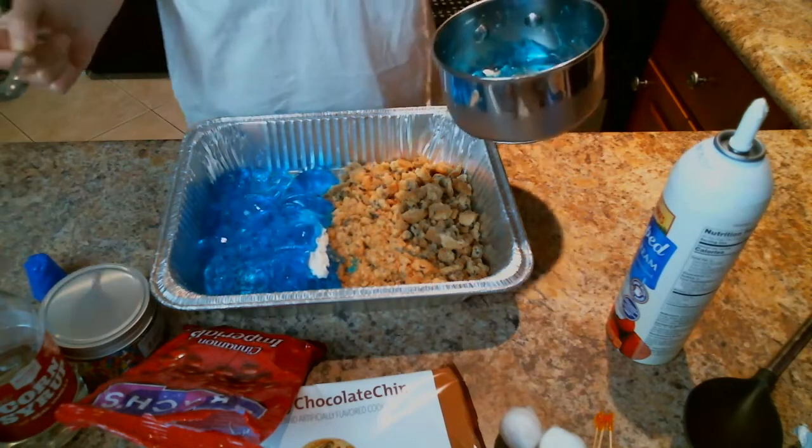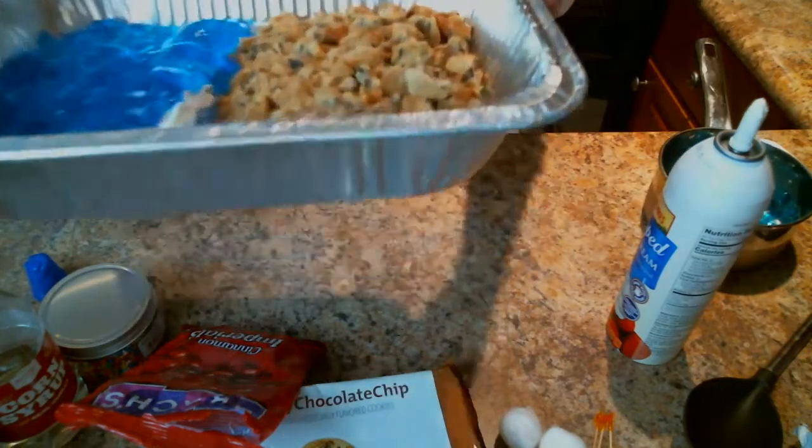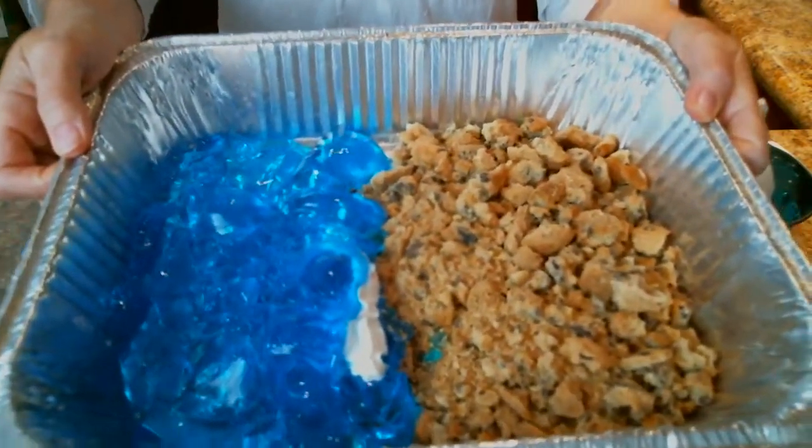Does that look like a wave? I know it's hard to tell on the video. I think it's gonna have to do for now. There we go. I think so, a little bit.